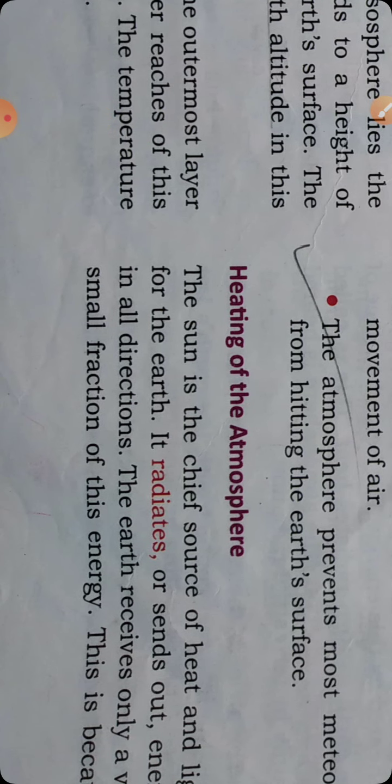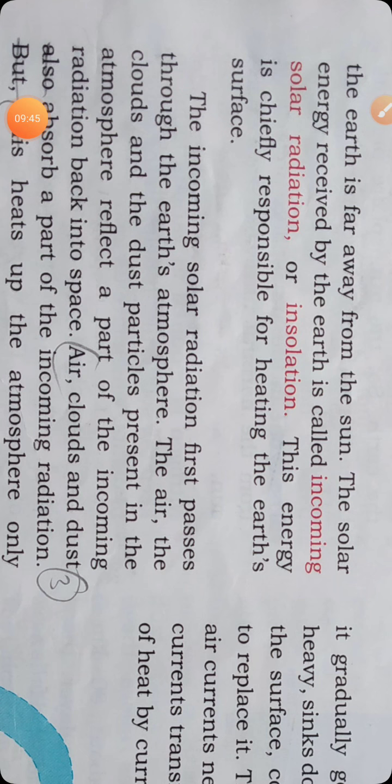Let us see the heating of the atmosphere. How does the atmosphere get heated? The sun is the chief source of heat and light for the earth. It radiates or sends out energy in all directions. The earth receives only a very small fraction of this energy. Why does it receive less energy? Because the earth is far away from the sun.